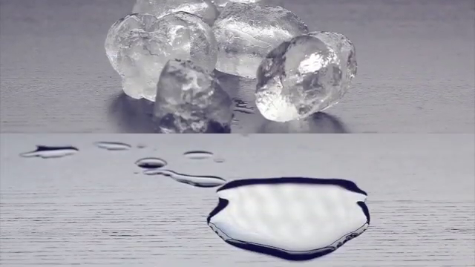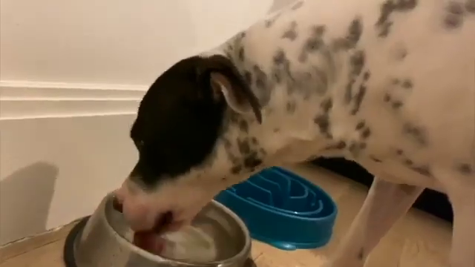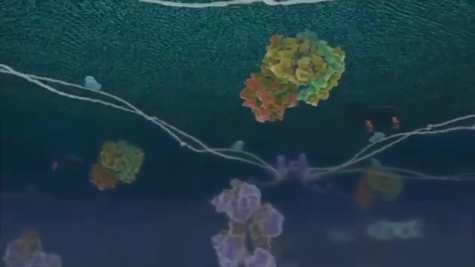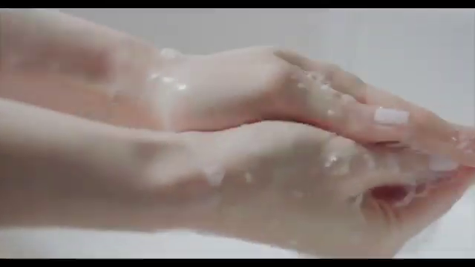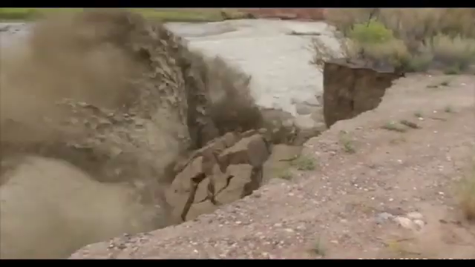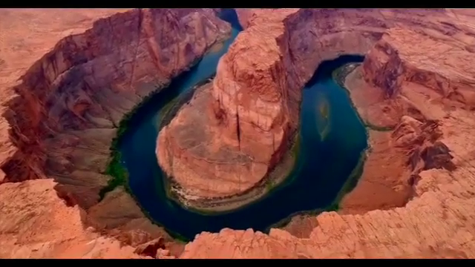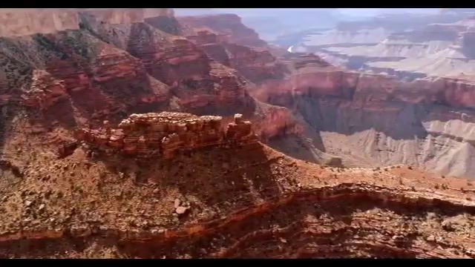Different sun heat causes different states of water. Things dissolve in water. This is critical to life. Cells need water to function. We also use water with soap to keep us clean. Water can wear away mountains. Over time, flowing water made the Grand Canyon.